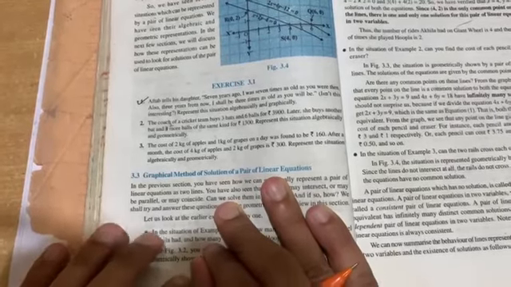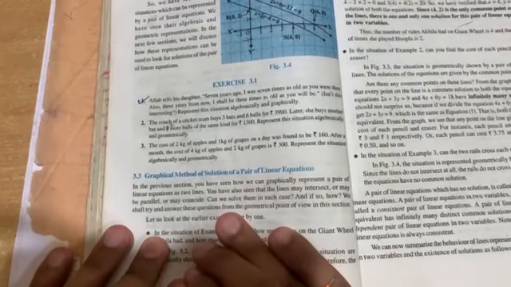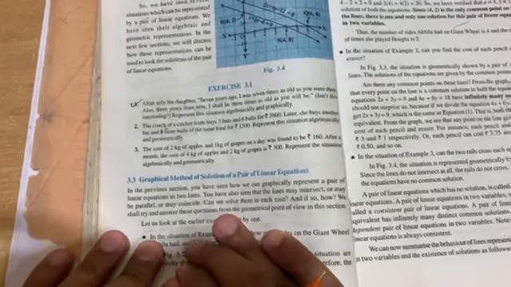Okay, today we'll be starting with the last part of the chapter, which is word problems. Word problems are very important, so I'm taking them last. Okay, we're moving with the first question.